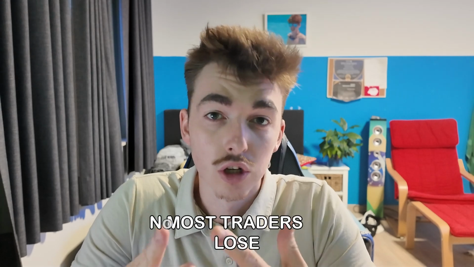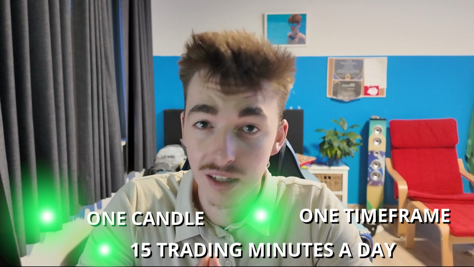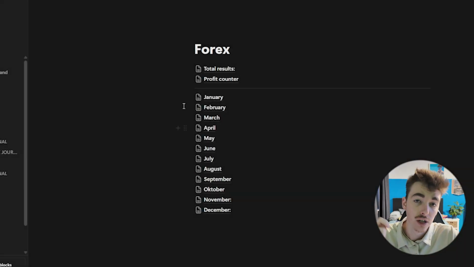Most traders lose, not because they are dumb, but because they simply can't follow the same set of rules on a consistent basis. This one candle removes all of the variables. Just one candle, one time frame, 50 minutes a day of trading, and that's it. And keep in mind, this model has absolutely zero discretion, just a set of rules that we will apply to your trading method to become instantly profitable. And the truth is, one candle is literally all you need.